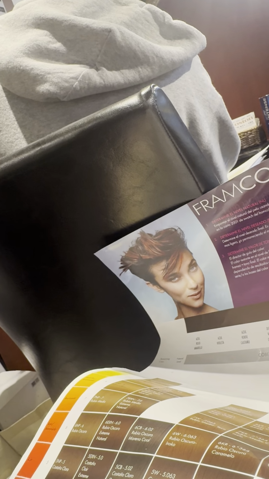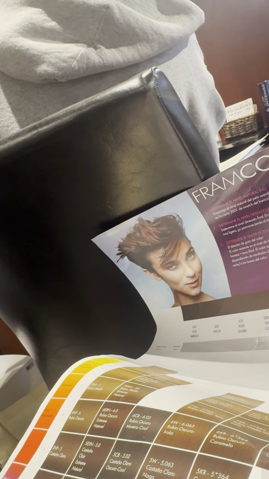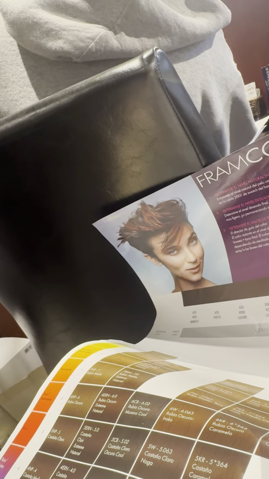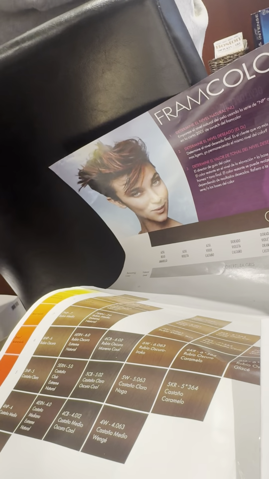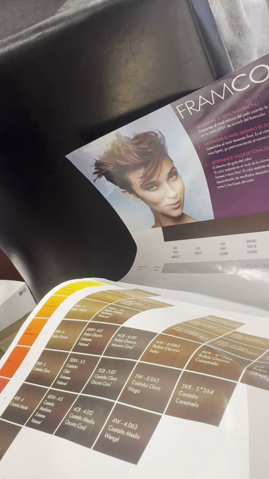What else? 5KR. 5KR, sure. 5CB. Oh wait, no, the CB has blue, green, brown in it, so I probably wouldn't use CB.